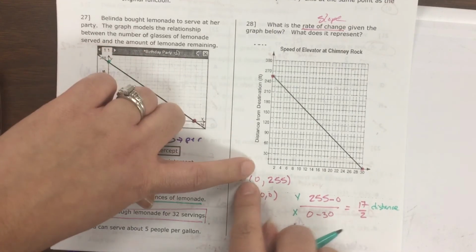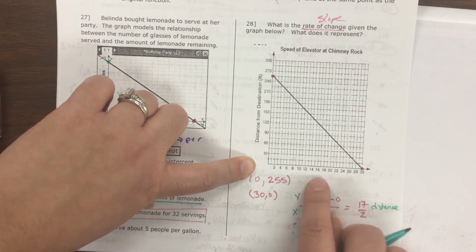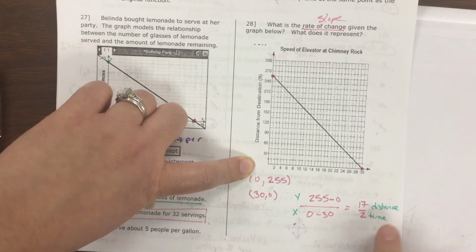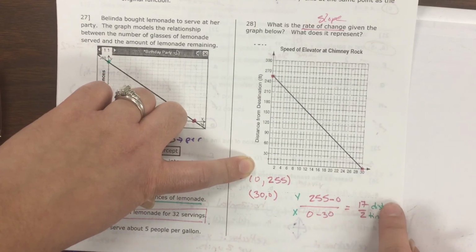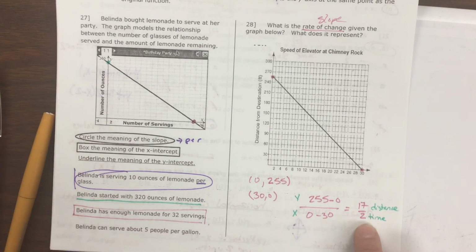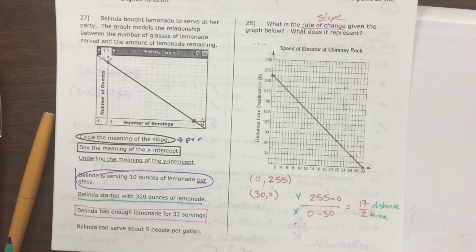My x's is talking about, I believe it's time. I got cut off there. Okay, so I'm traveling 17 feet for every 2, and I would say those will most likely be seconds. 17 feet every 2 seconds would be the meaning.